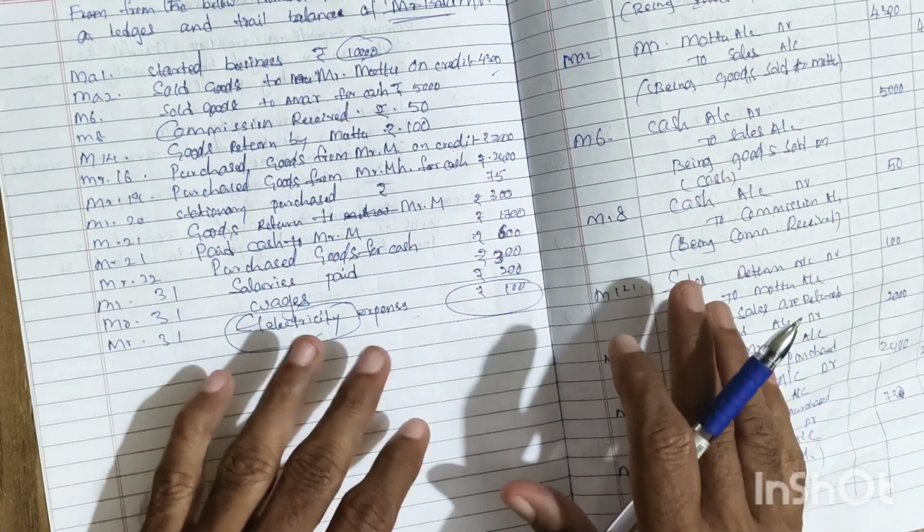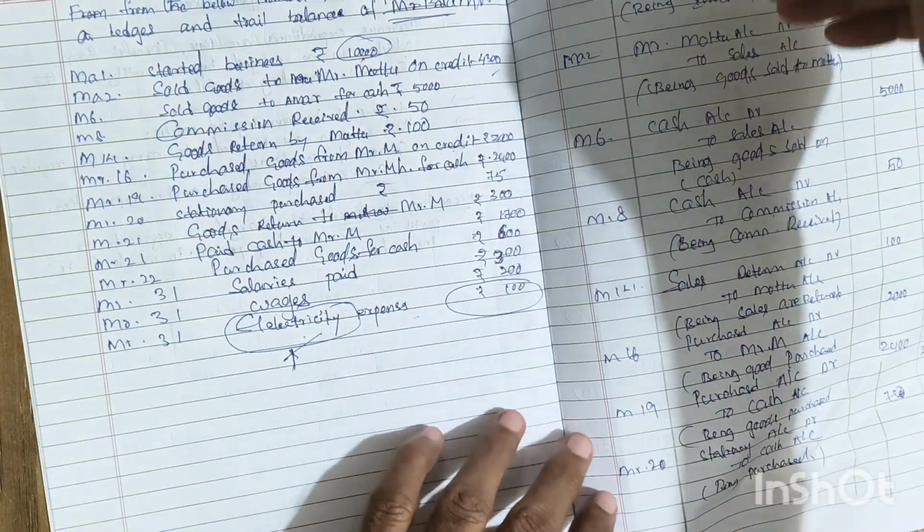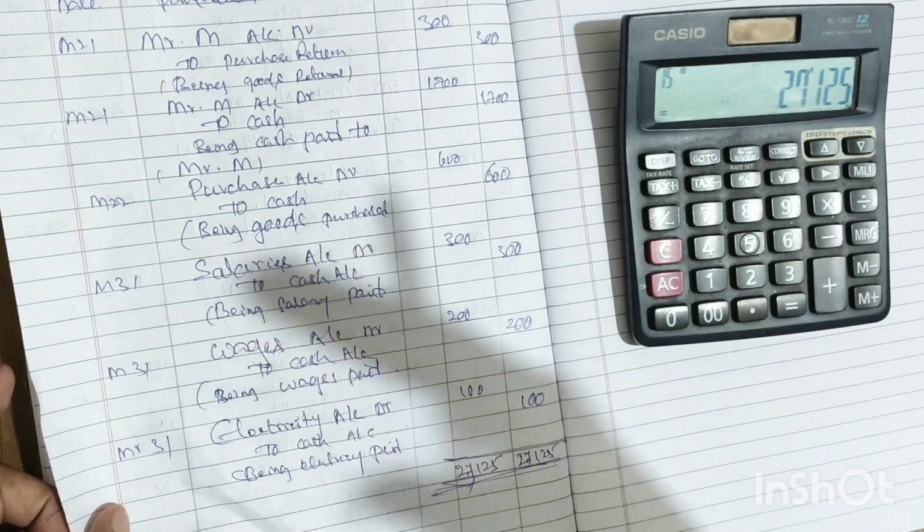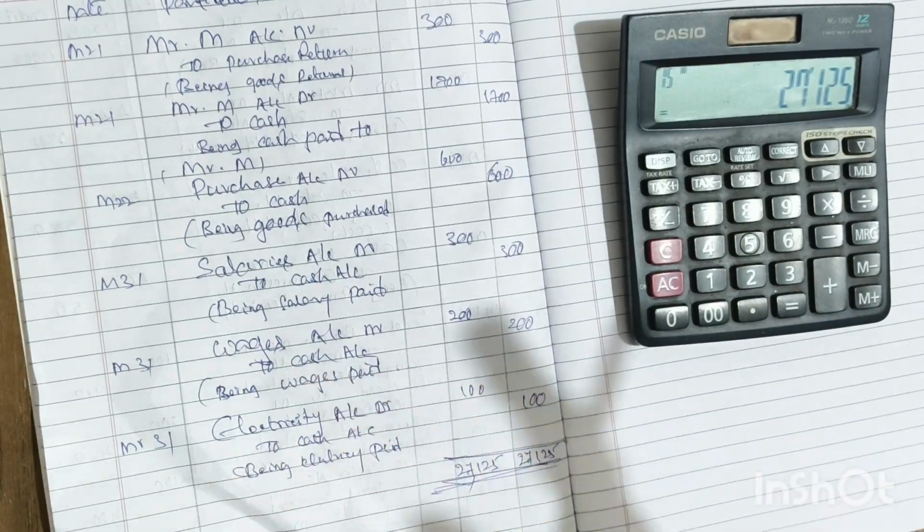Let's stop the recording here. In the next recording, all the journals we have recorded we will post into ledgers. Then in another recording, ledger to trial balance.